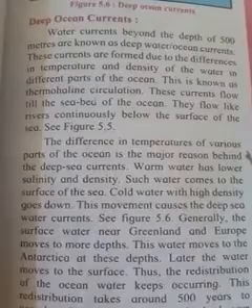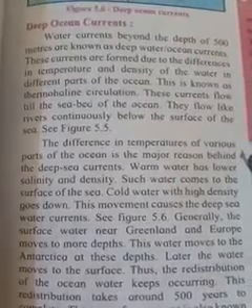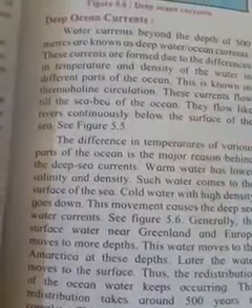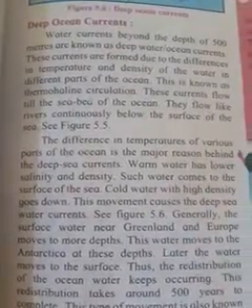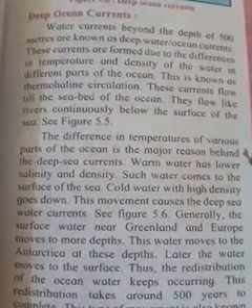These currents flow down to the seabed of the oceans. They flow like rivers continuously below the surface of the sea.